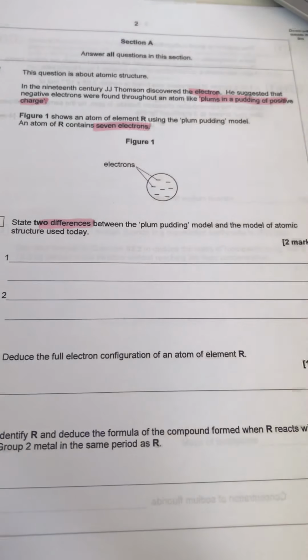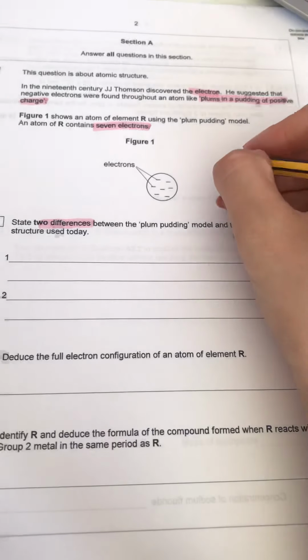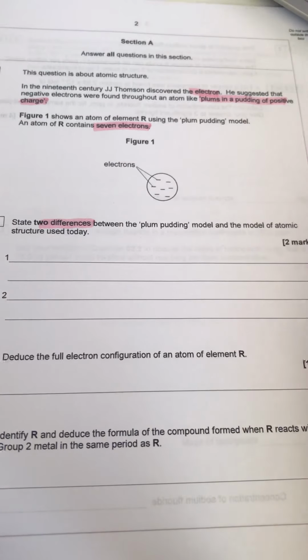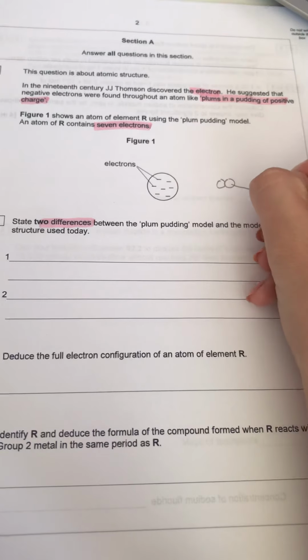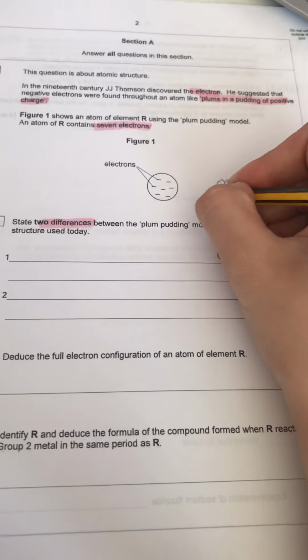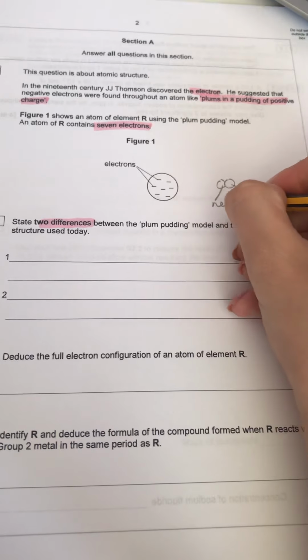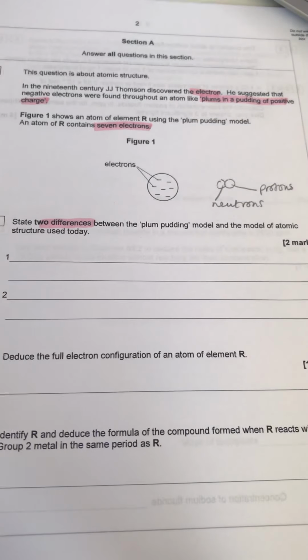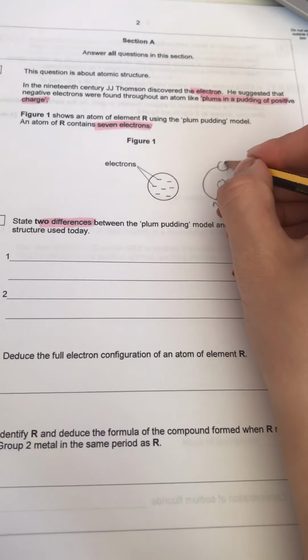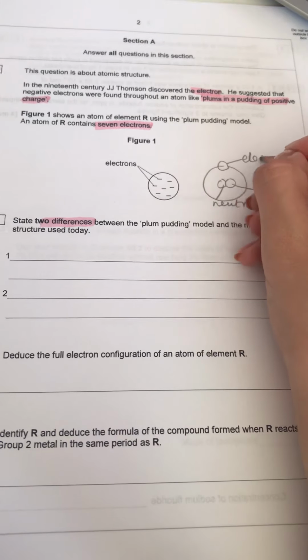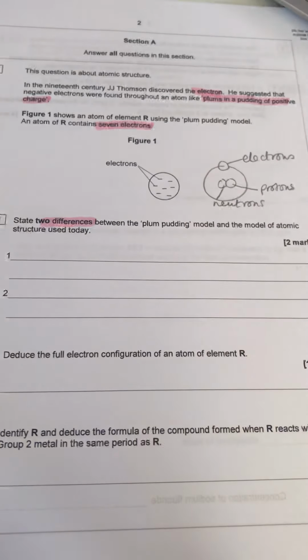used today. So the first thing I'm going to do here is just remind myself by drawing it of the actual atomic structure we use today, and we're going to go really simple with our protons and neutrons. Immediately I'm thinking of the differences here. Well, I can see that they're both positioned in the centre, in the nucleus, and then I've got my electrons on the outside in shells.